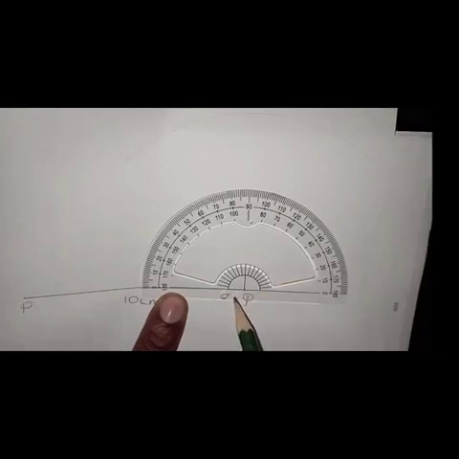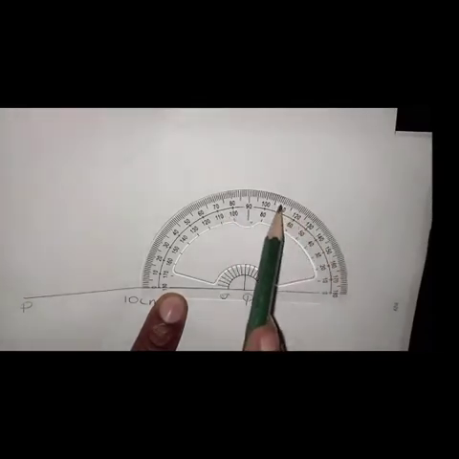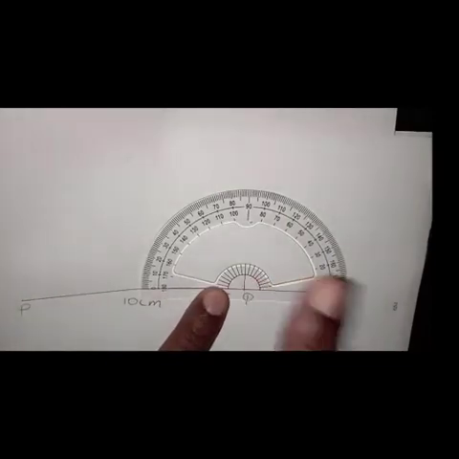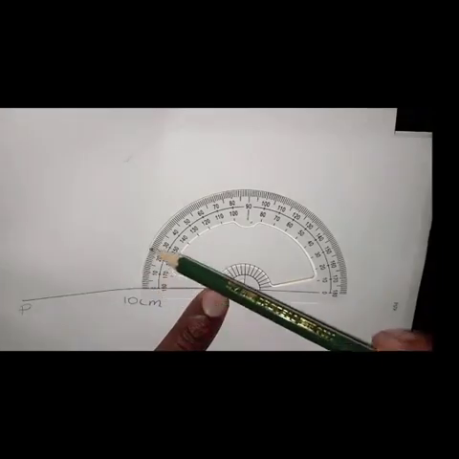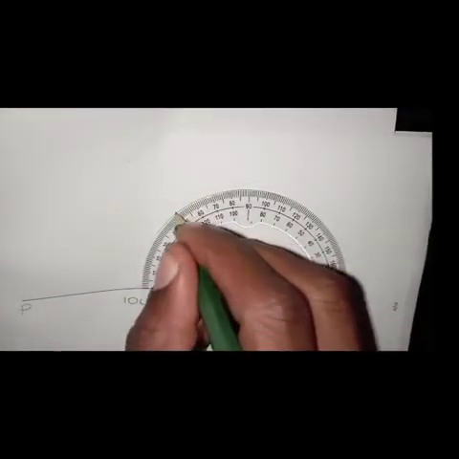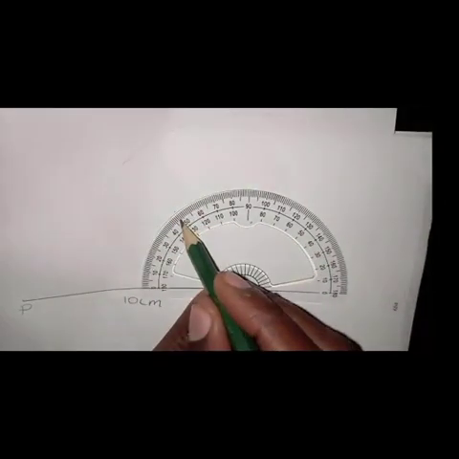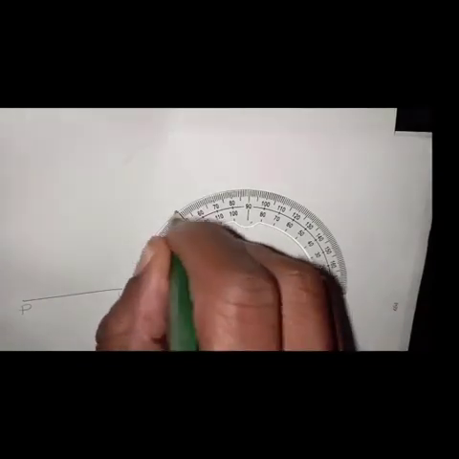So they're saying 50 degrees. You can start from here. There is no line which you draw here. You can start from 180 going backwards. There is no line, but you start from the 0 which is here, because that's where the other line is. So 0 up to 50, you put a mark. This is your 50, so put a point here.